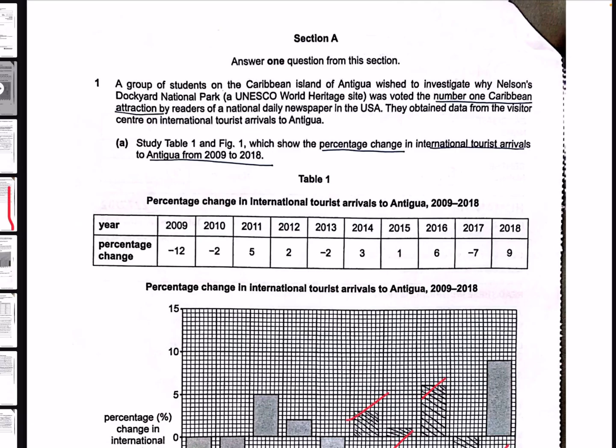So the first one, the GI question, context is a group of students, Caribbean islands of Antigua. Right, they want to investigate why this UNESCO heritage site was voted the #1 Caribbean attraction by a US paper. Okay, so they obtained the visitor center data on international tourist arrivals presented to you in table 1.